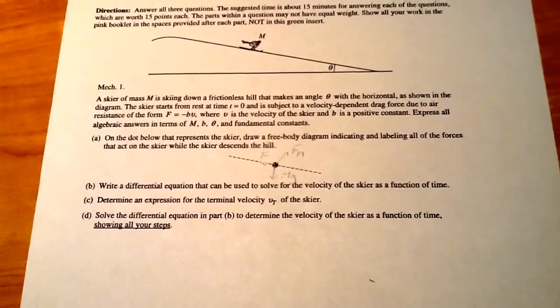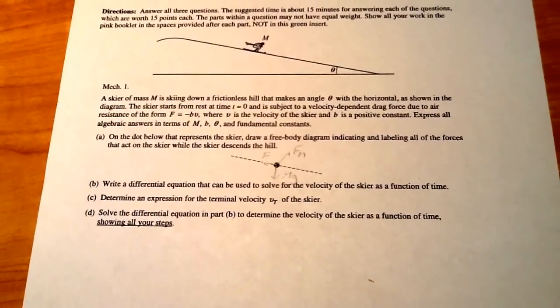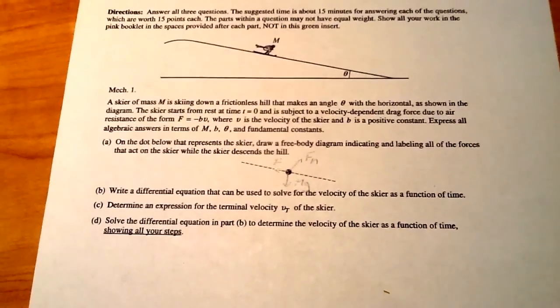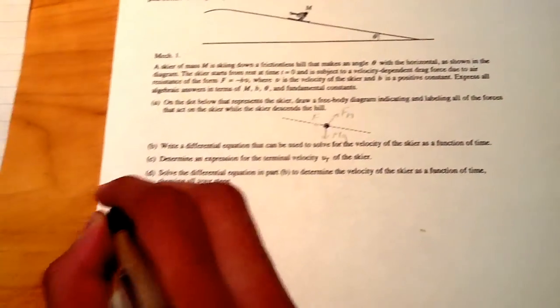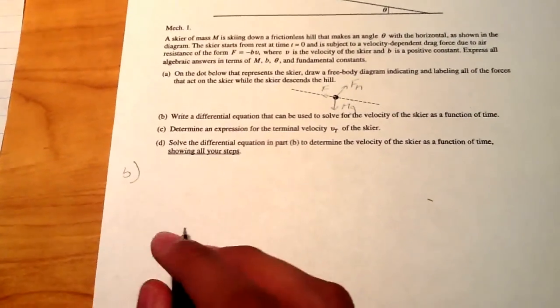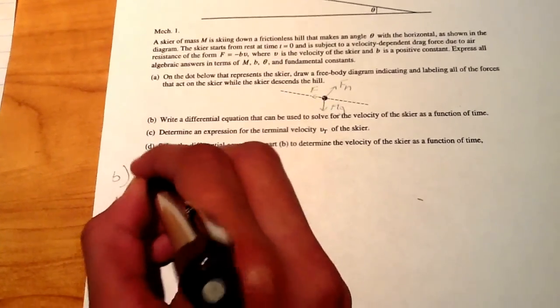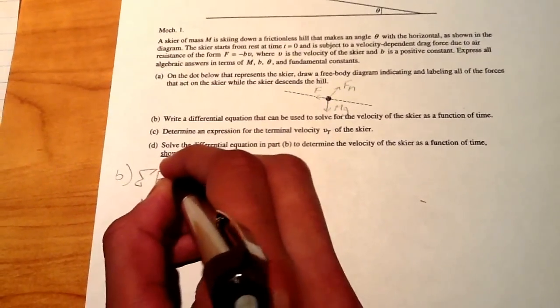Now, part B. Write a differential equation that can be used to solve for the velocity of the skier as a function of time. The easiest thing to do here is to do the sum of the forces in the x is equal to ma.